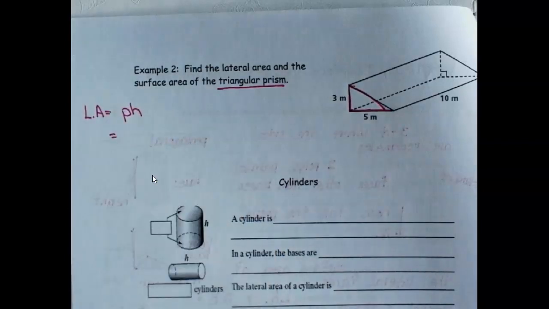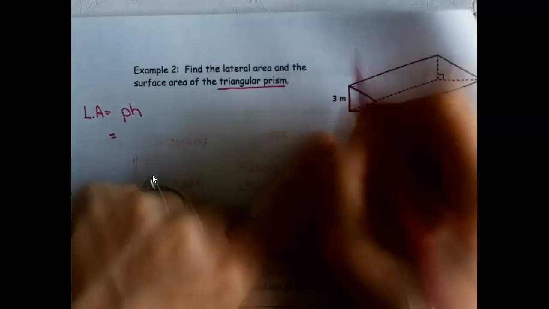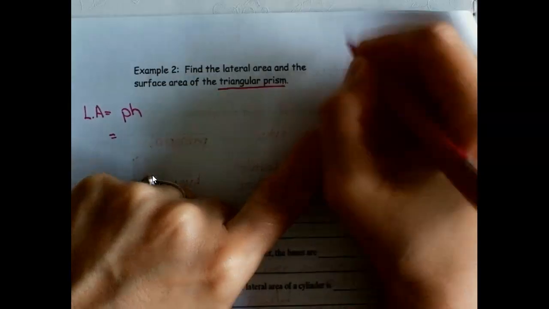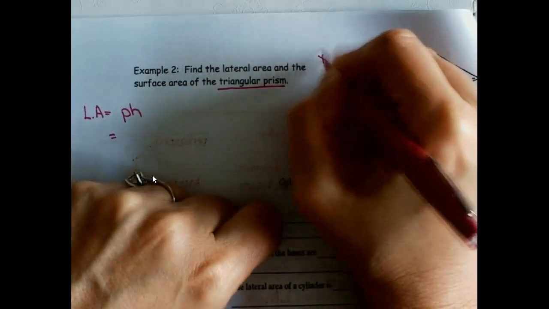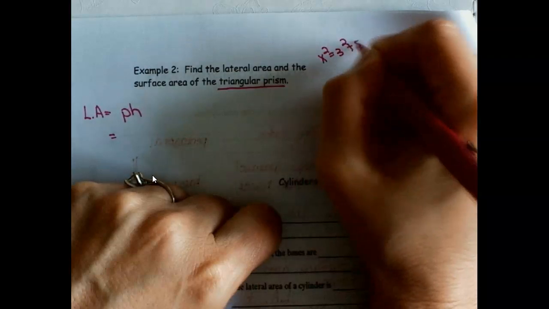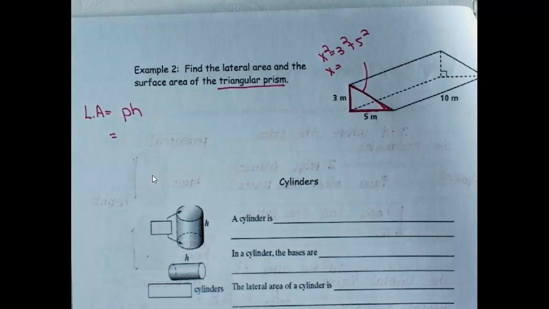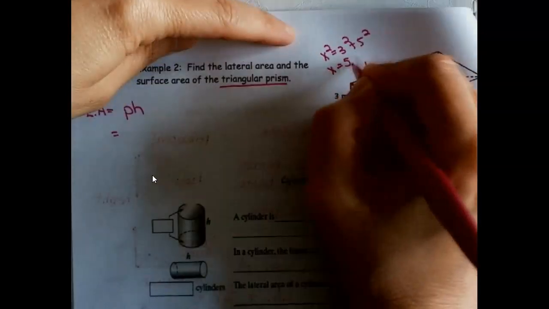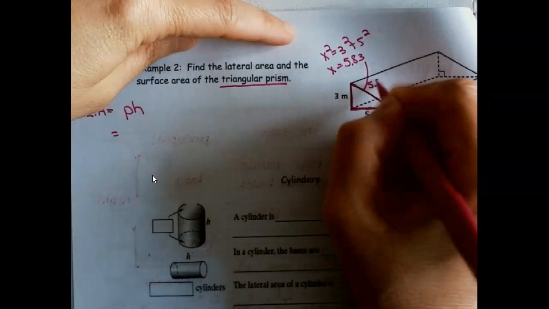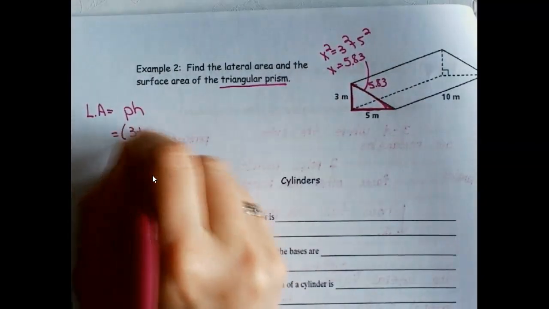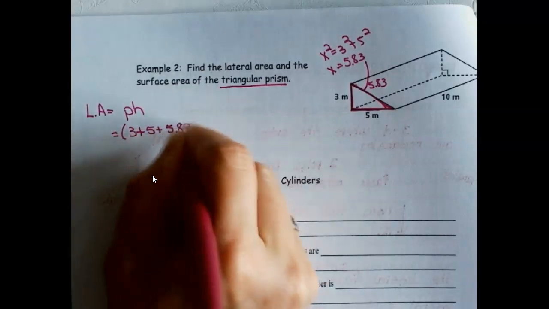And remember, P is the perimeter of the base. I know this is 3 and this is 5, but I need to use Pythagorean theorem to find that other side. So that other side would be equal to the square root of 3 squared plus 5 squared. And we're just going to go ahead and take that to a decimal. And we end up with 5.83. So my perimeter is 3 plus 5 plus 5.83.